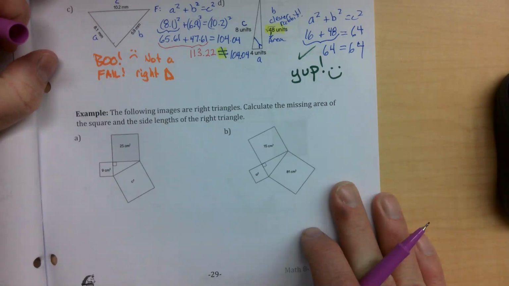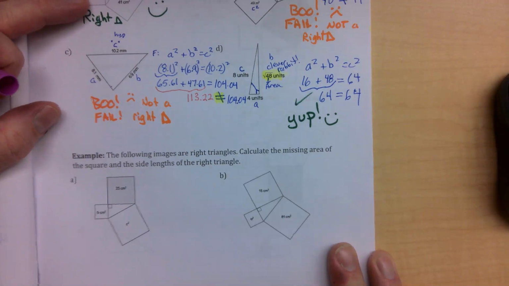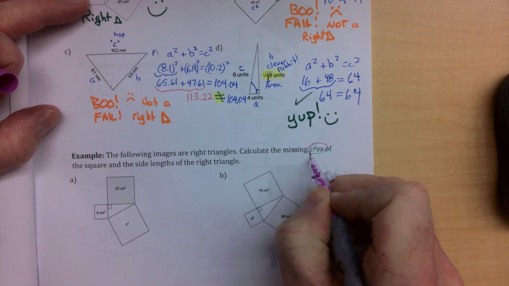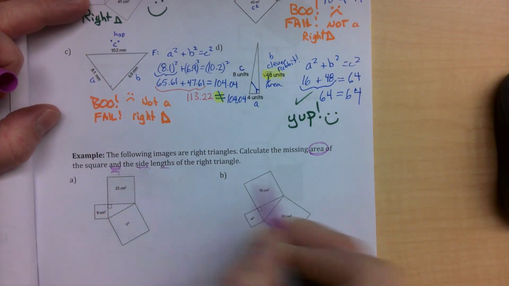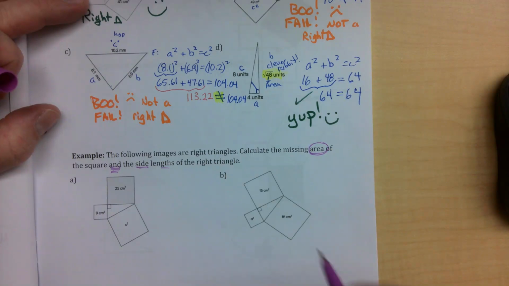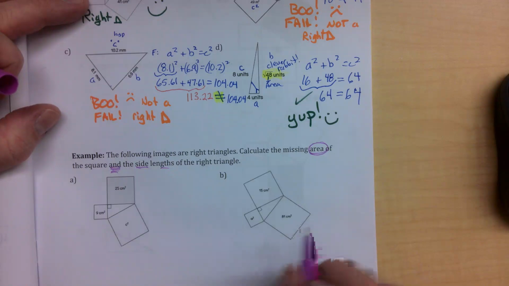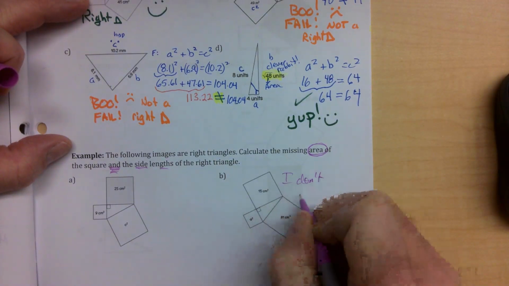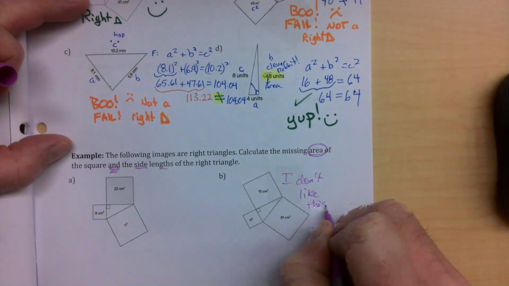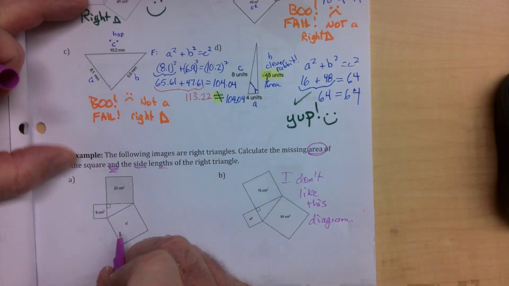This is page 29. I'll do question B. The following images are right triangles. Calculate the missing area of the square and the side lengths of the right triangle. A couple of classes I did this one, a couple of classes I didn't. Actually, I'm going to do A because I don't like this diagram. I did this with 8 3s, I think. This diagram makes no sense. So let's look at this one.